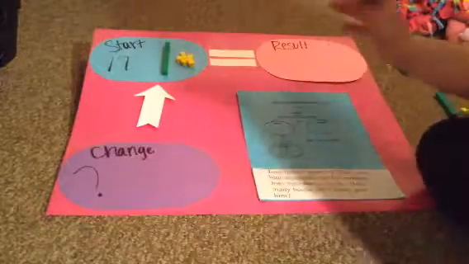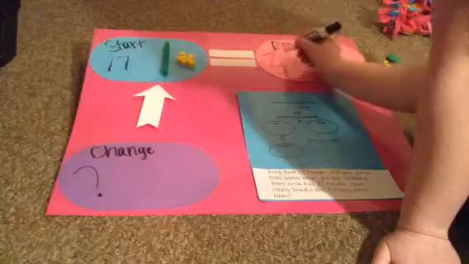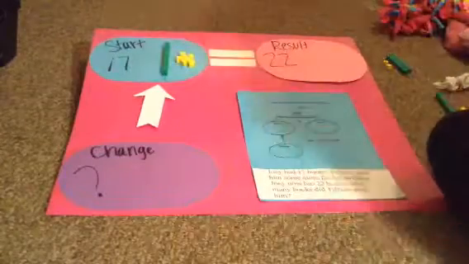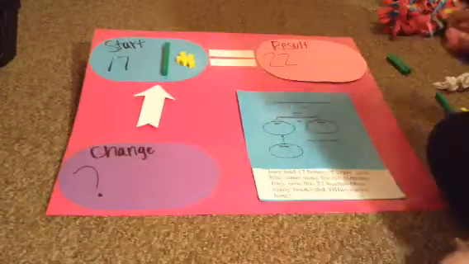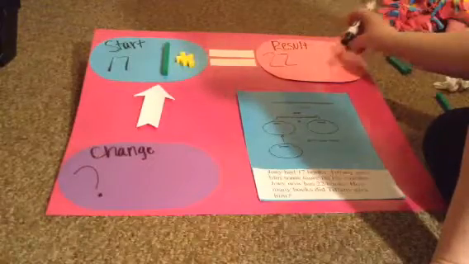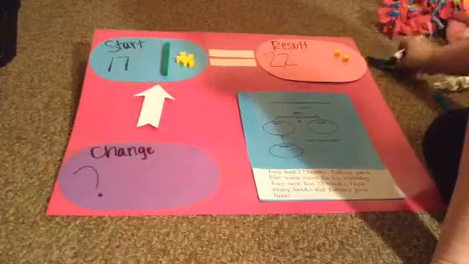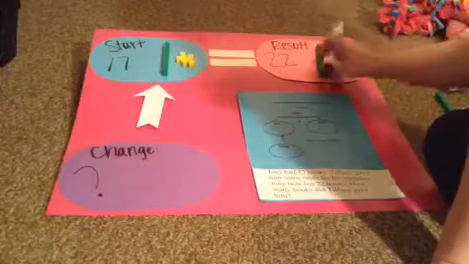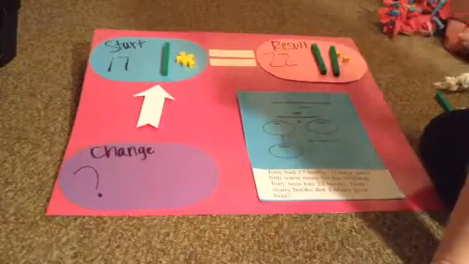Then it says, Joey now has 22 books. So in the end, he has 22. So that is our result amount. And we're going to show that with our base 10 blocks also. So we have 1, 2, and then we have a 10 and a 20. So that makes 22.